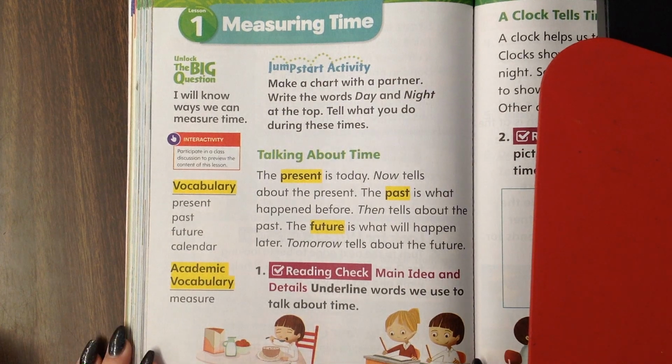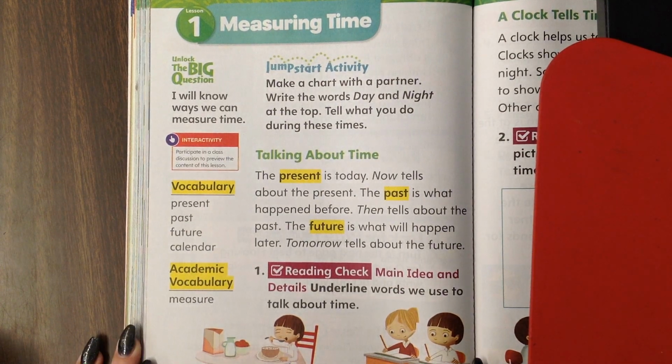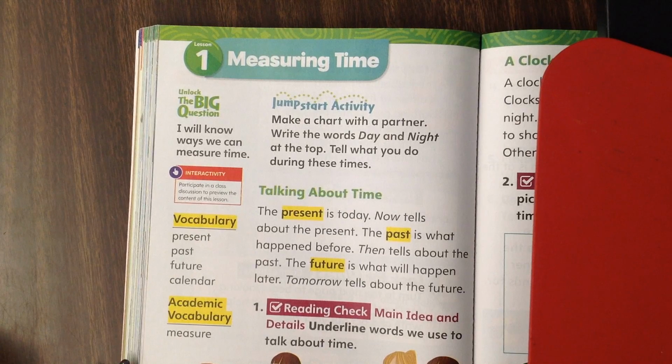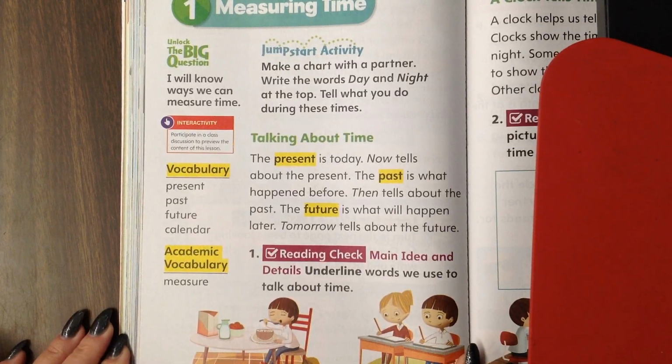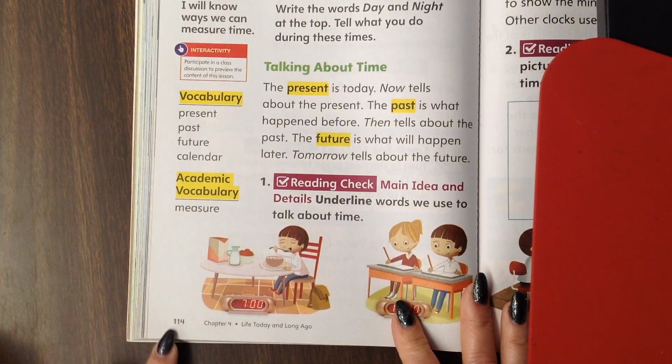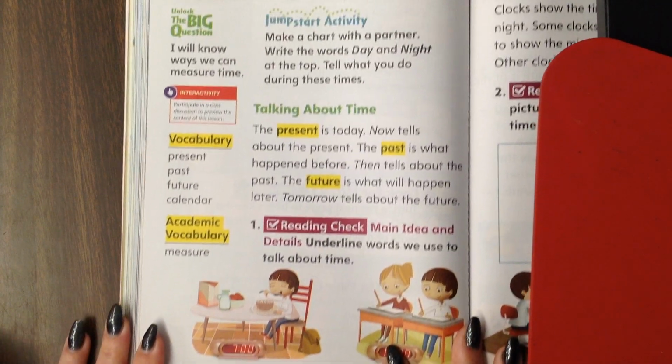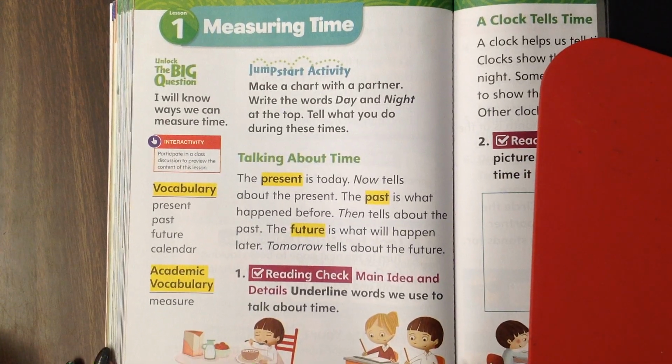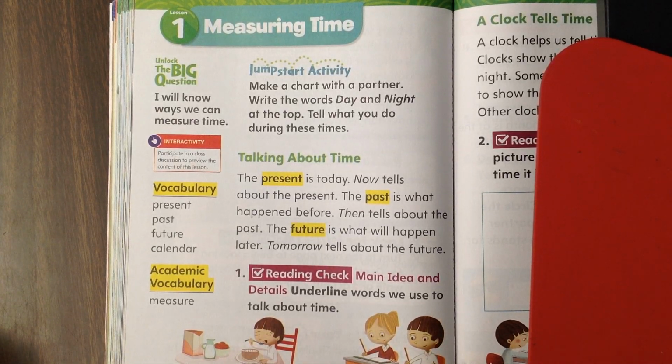All right, kiddos, this is for Chapter 4, Lesson 1. Okay, it should look like this. It's on page 114. So if you don't have that out, go ahead and get it out. Pause the video, and when you are ready to go, unpause the video. All right, you've unpaused the video.